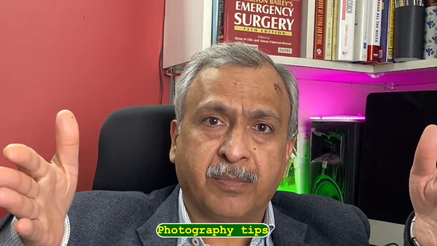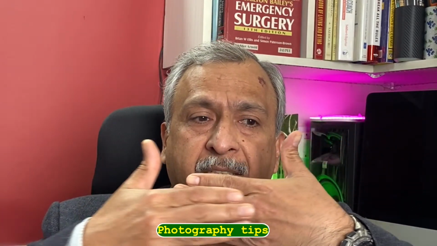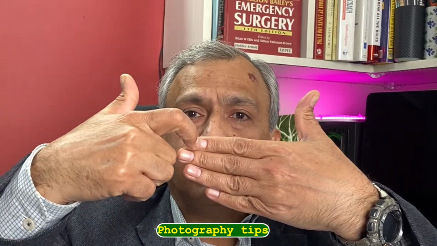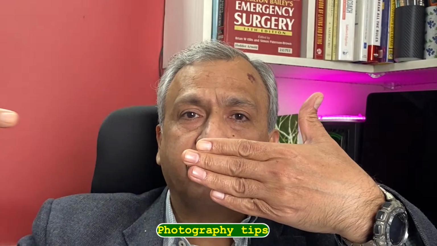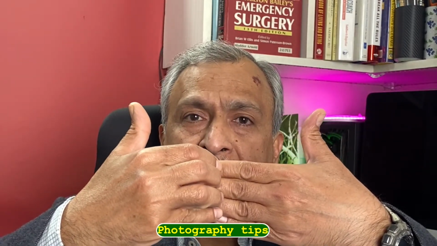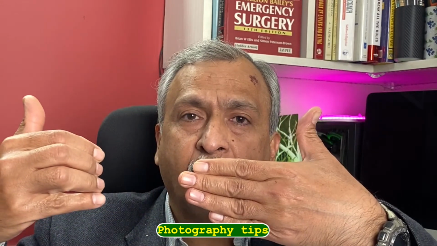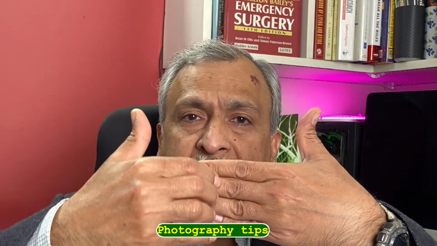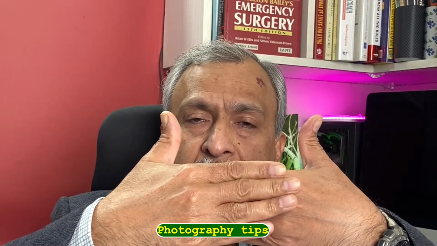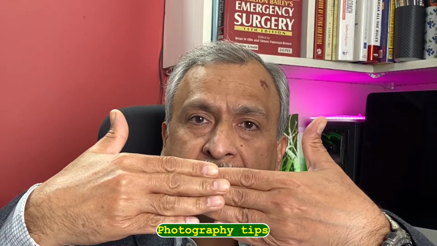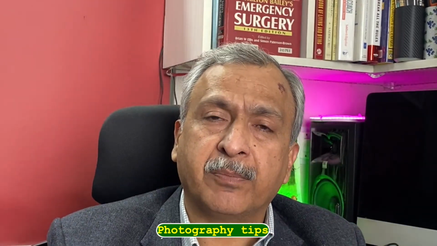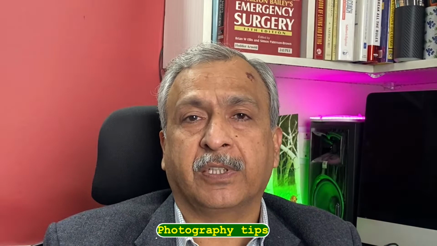Suppose my hand is the total frame, and somebody is here at the margin of the frame facing this side, that means the person is moving out of the frame. If somebody is at this margin, the person should be looking to the opposite side, and that will give the expression that the person is entering the frame, not moving out of it.